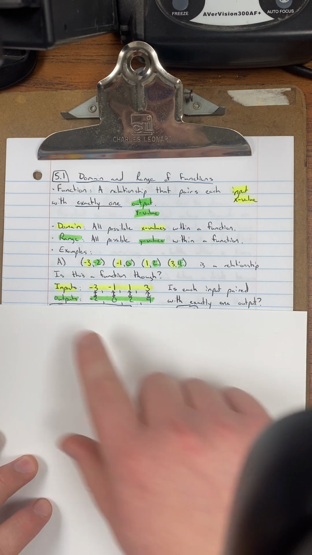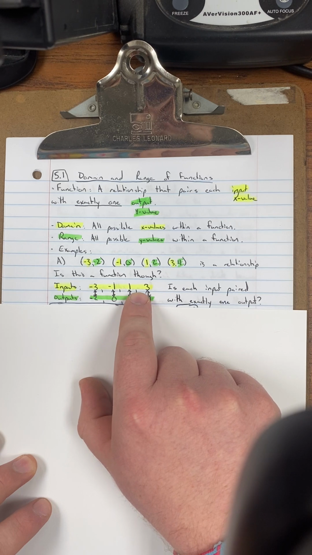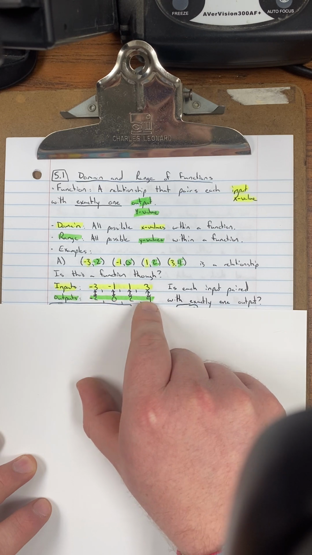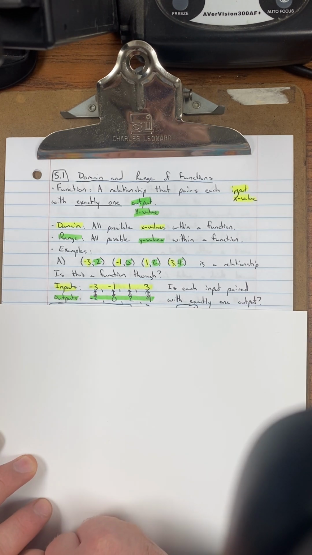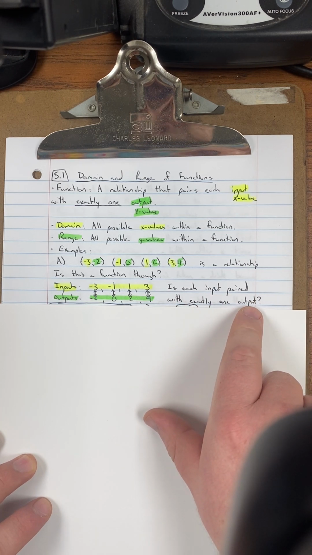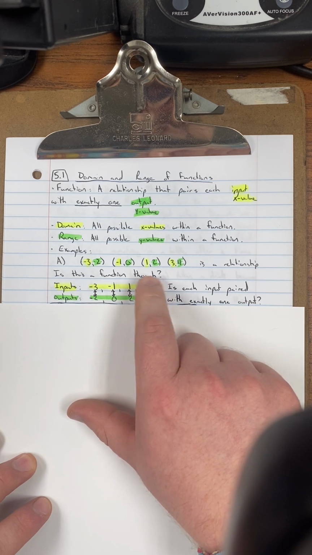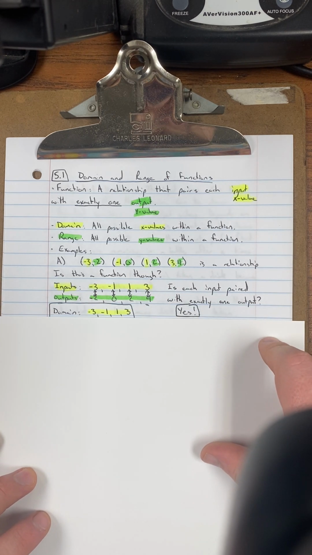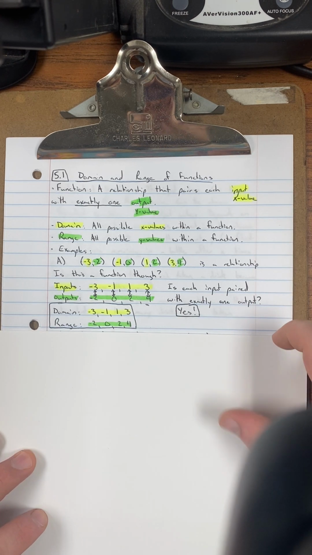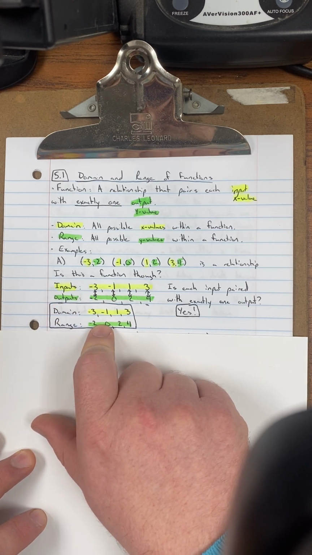So here I went ahead and listed all the inputs, all the possible x values, right? And then I went ahead and put them above all the outputs that they belong to, right? And now we have to ask, is each input paired with exactly one output? So if we look here, we can see that every single input has one output, which means the answer is yes, which means this is a function, right? And if I'm going to list out the domain and range, I kind of already did that with the inputs and outputs, but now I'm just calling them domain and range.